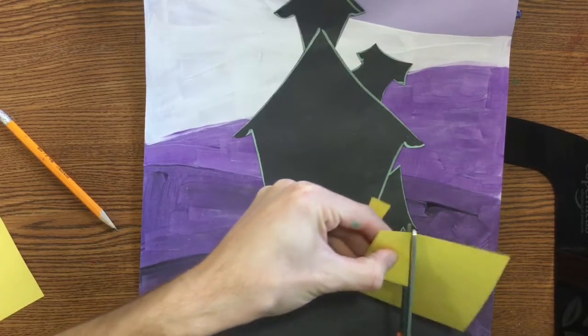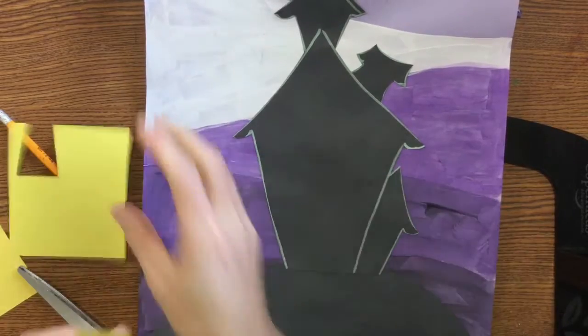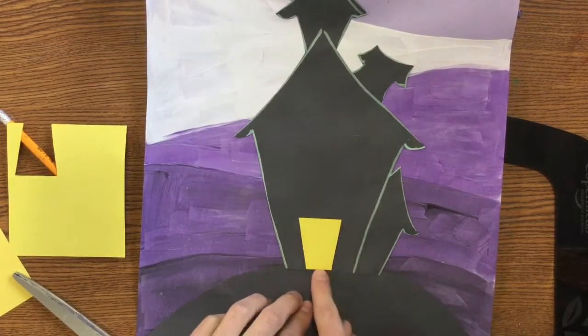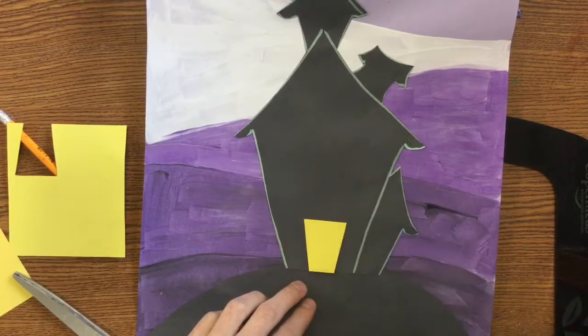Cut it out. And you can see how it goes. Notice that it's bigger on top, smaller at the bottom, just like my house is.